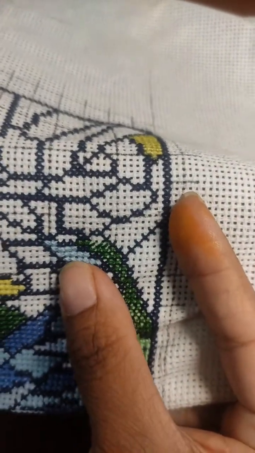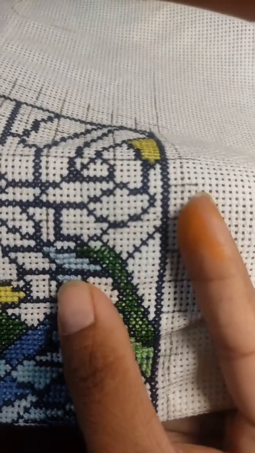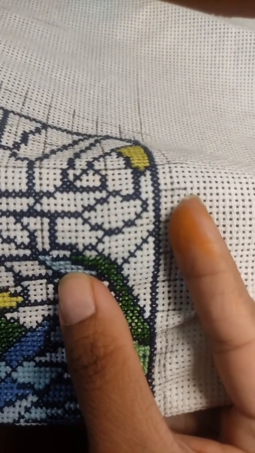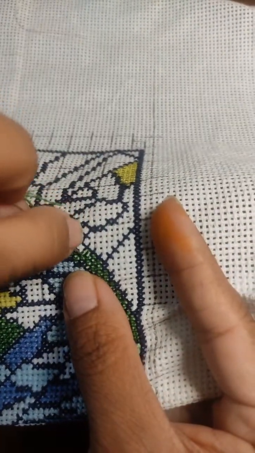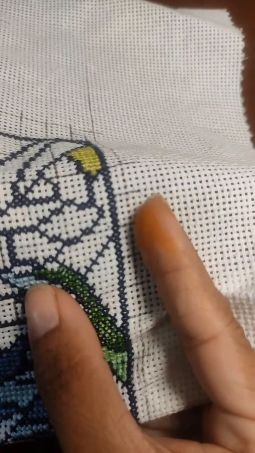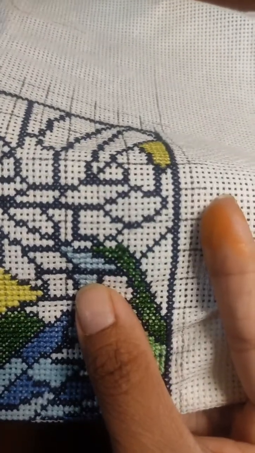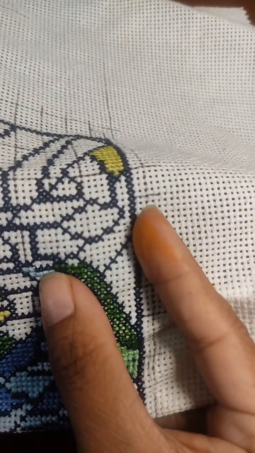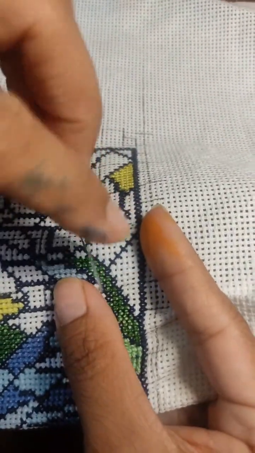I don't know. Let's see. Can always take out stitches. 3. 4. 5. Okay, here we go. Moment of truth. Can I finish it?